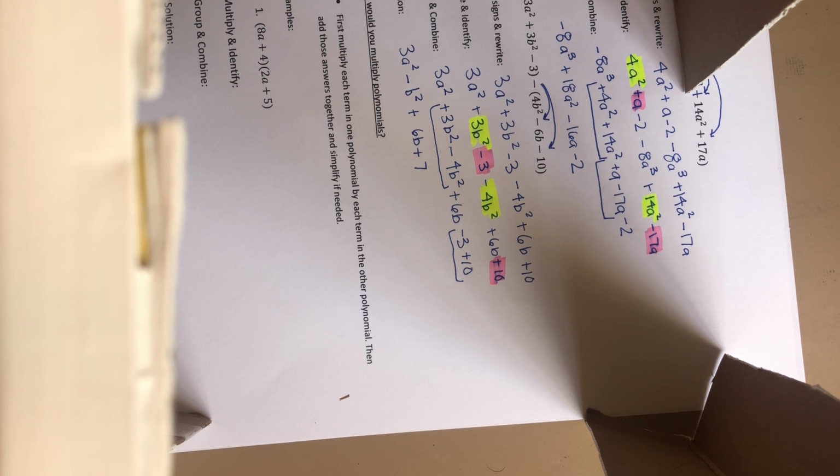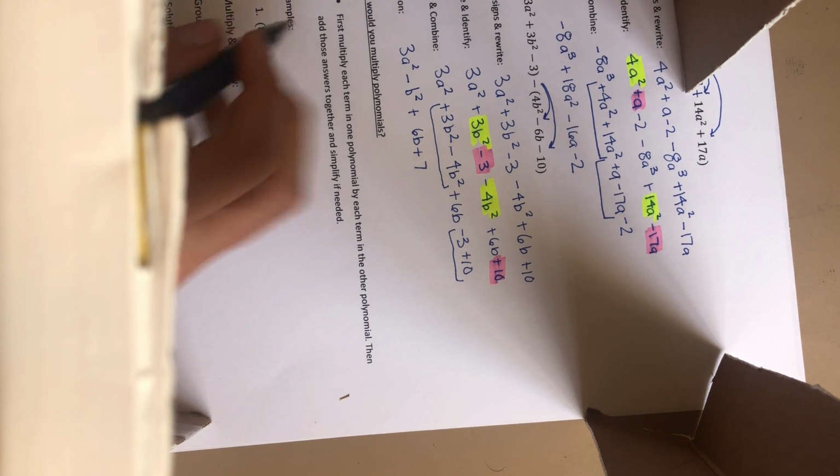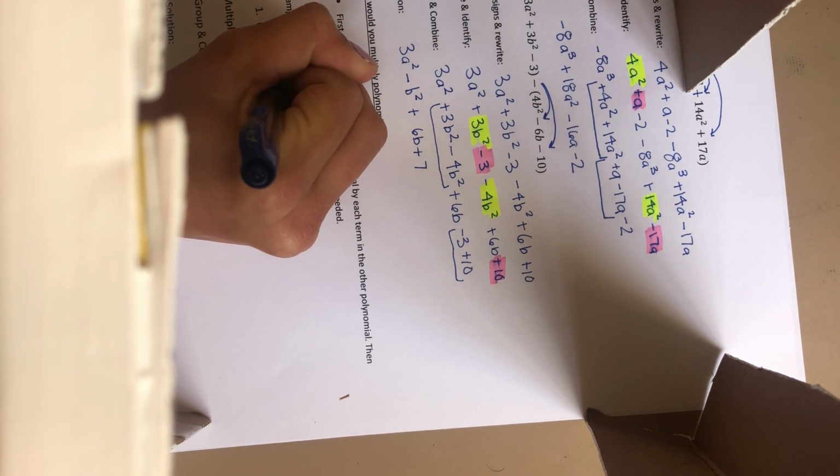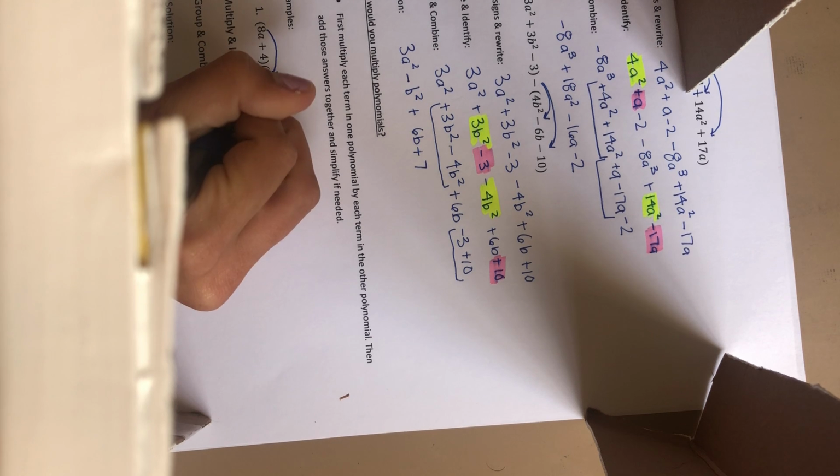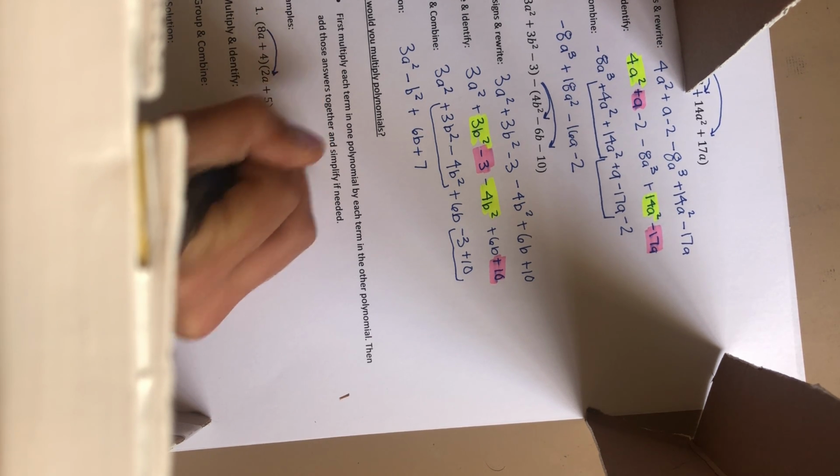So, like we said, we're going to multiply each term in one polynomial by the other. To do this, we're going to multiply 8a by 2a, okay? So that is going to give us 16a squared.